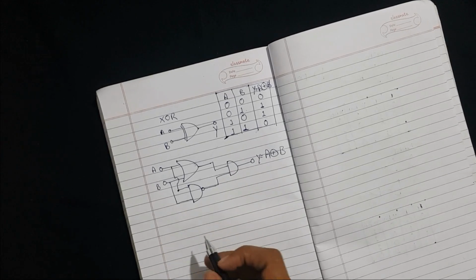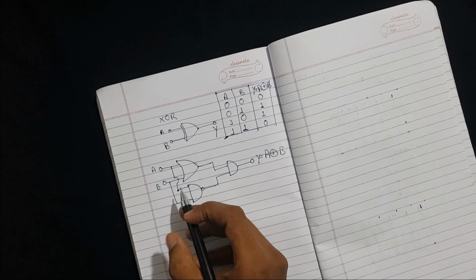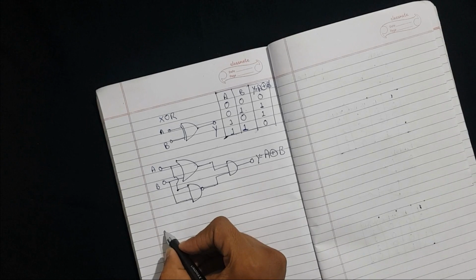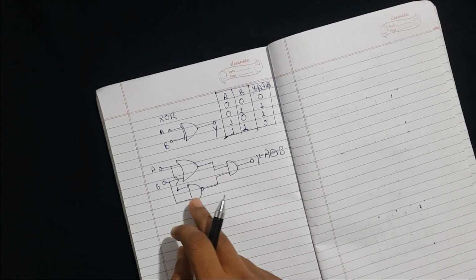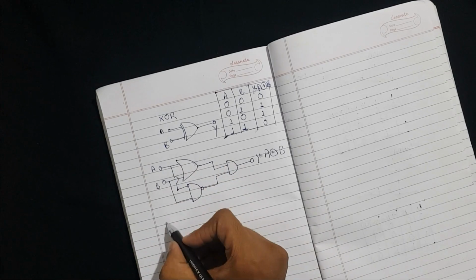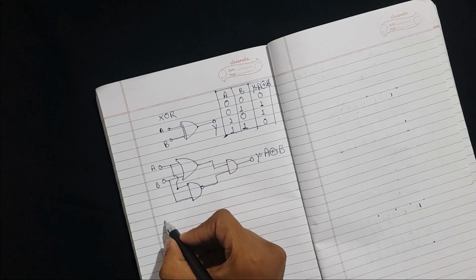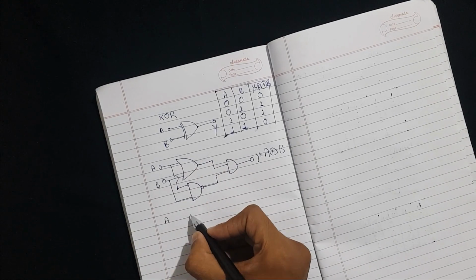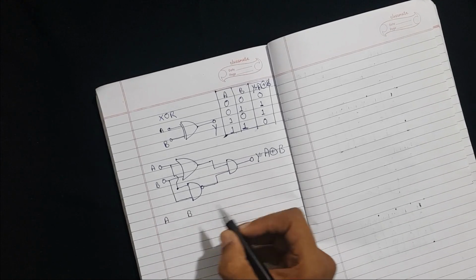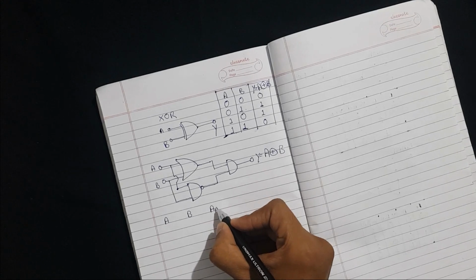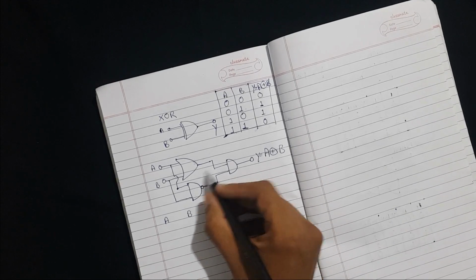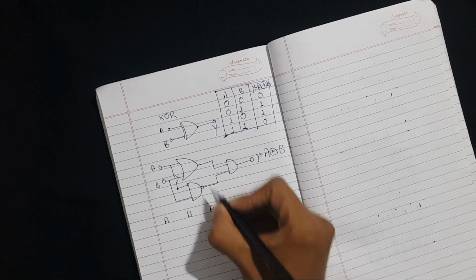Now we will build our truth table again, considering it this way. We have A and B, these are two inputs. Then we have A plus B, which is OR of these inputs.